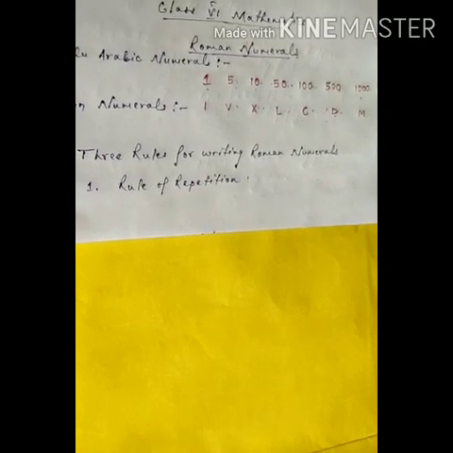The first rule is called the rule of repetition. In the rule of repetition, there are again 3 rules. The first one says that when a symbol is repeated twice or thrice, its value is multiplied by 2 or 3.